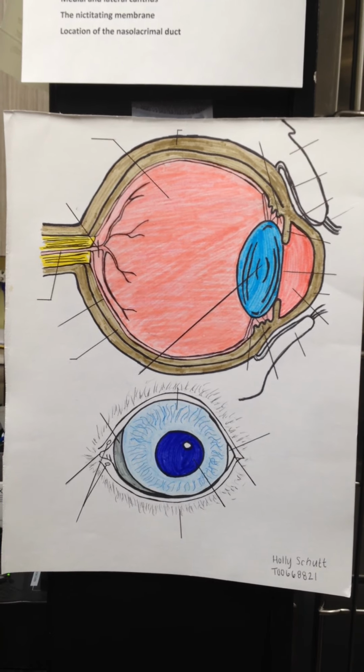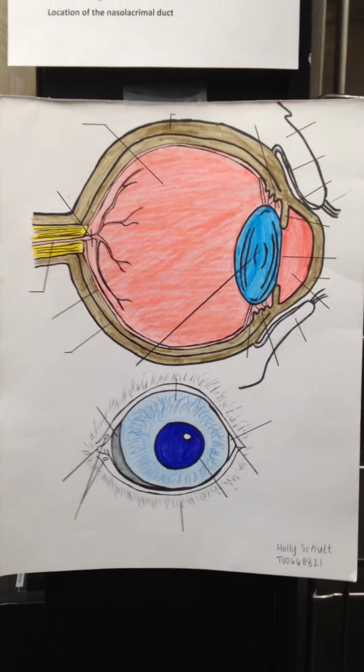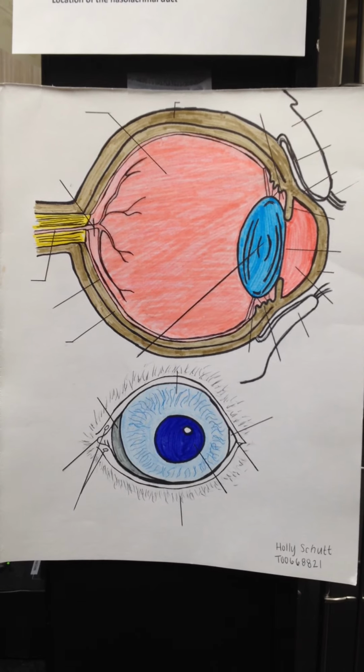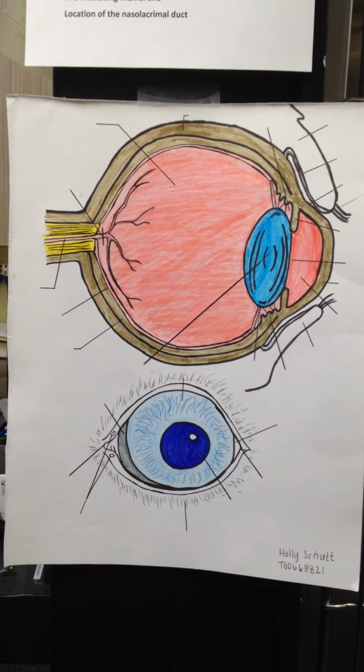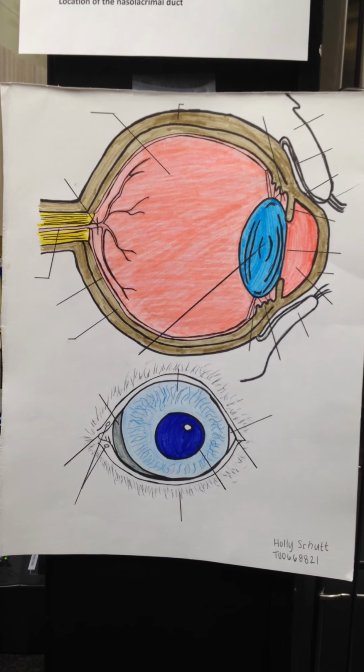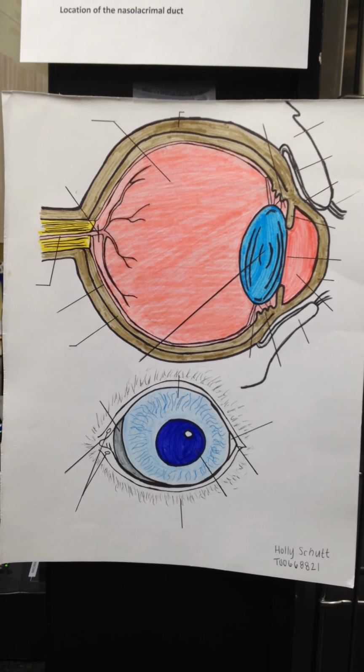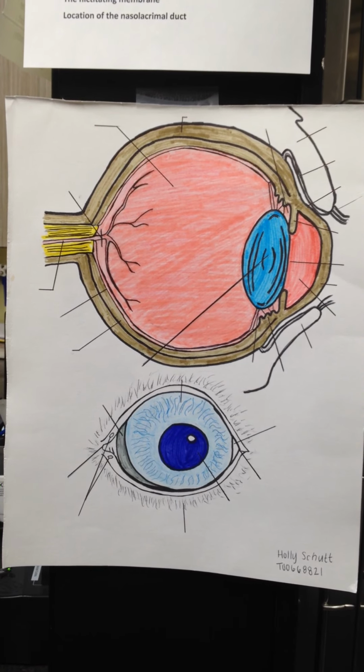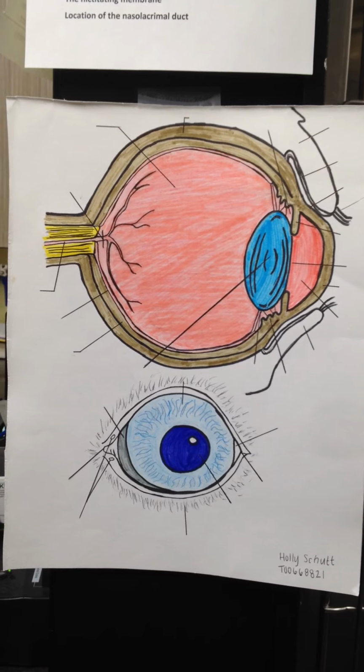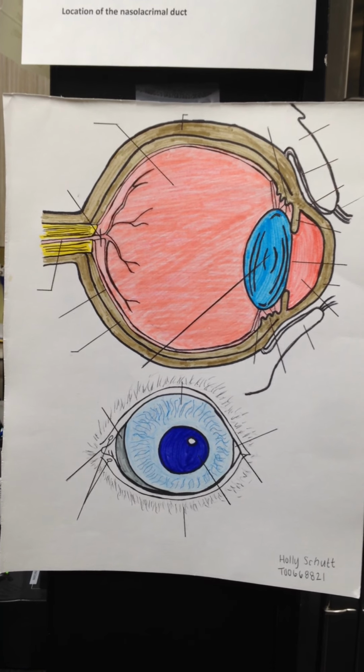And there are 4 steps of nociception, so experiencing pain. The first step is transduction. So that is when a painful stimulus becomes a sensory impulse.